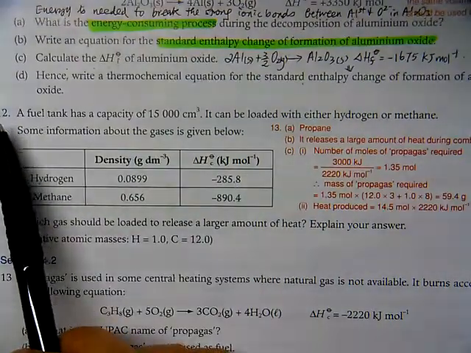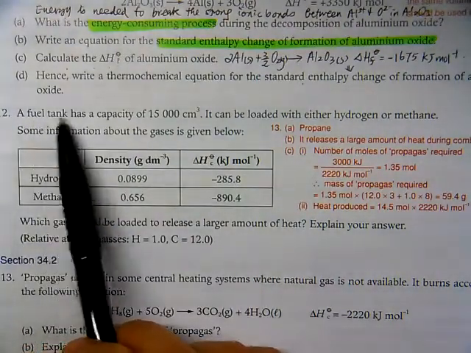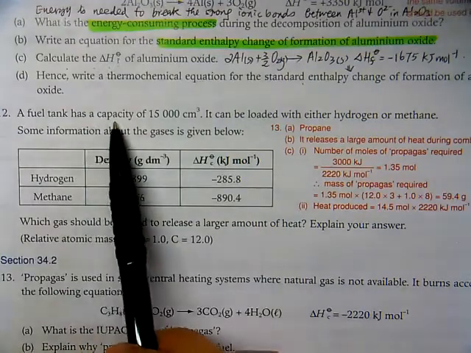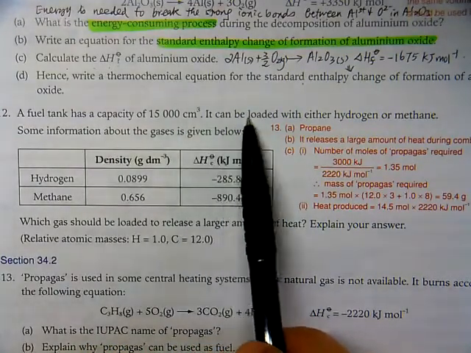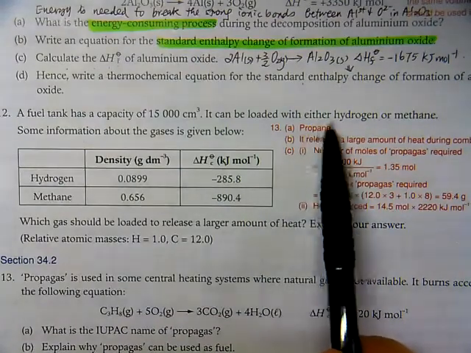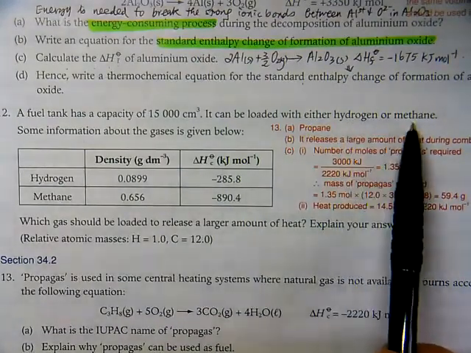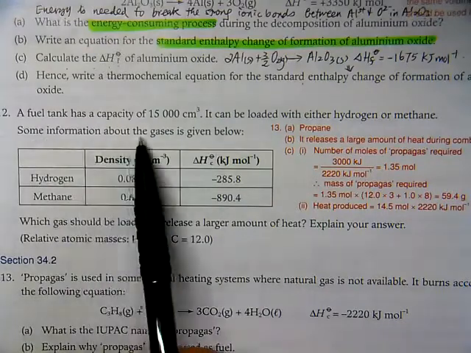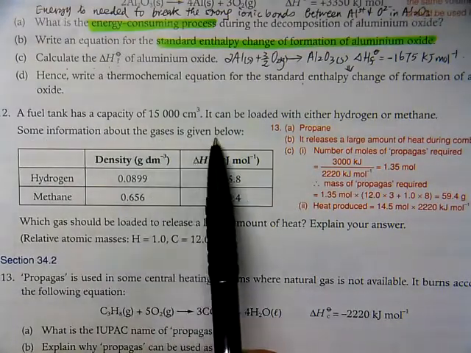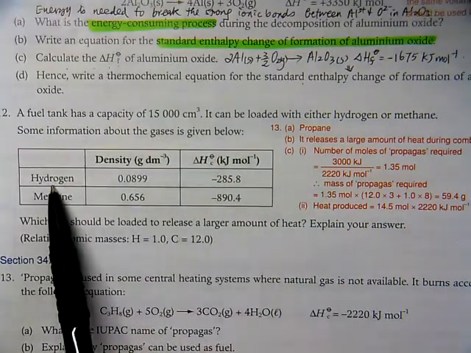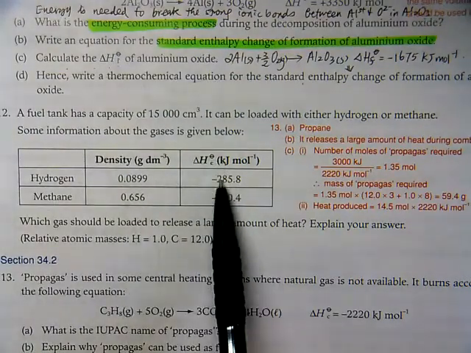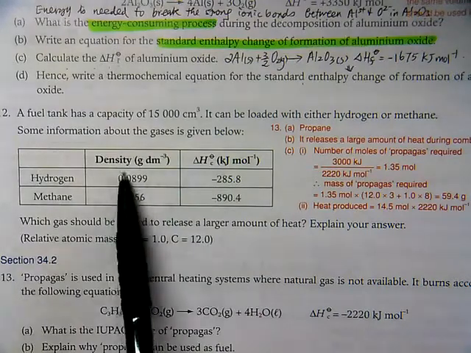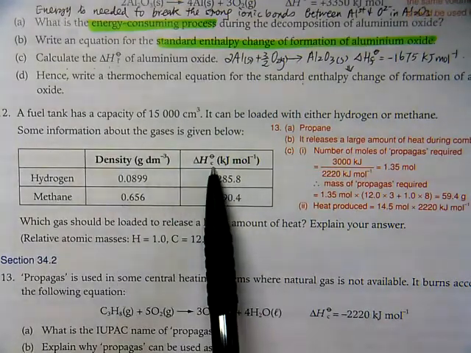Next, let's look at question number 12. A fuel tank has a capacity of ChExQ12. It can be loaded with either hydrogen or methane. Some information about the gases is given below. Hydrogen with density and its heat of combustion. Methane, density and its standard enthalpy change of combustion.